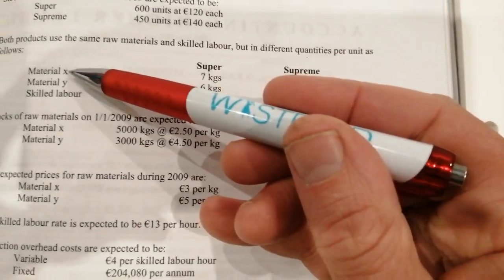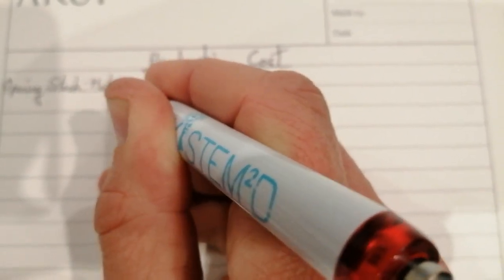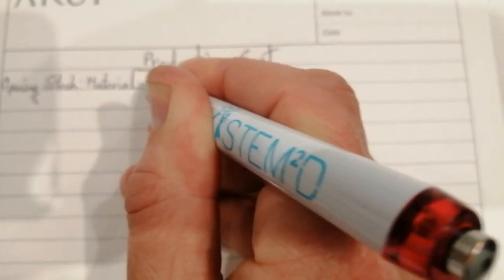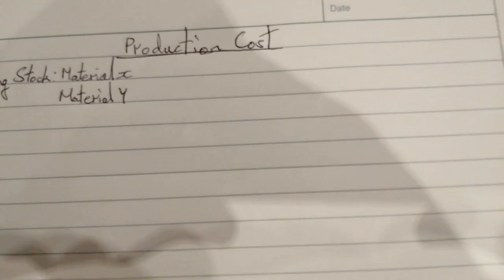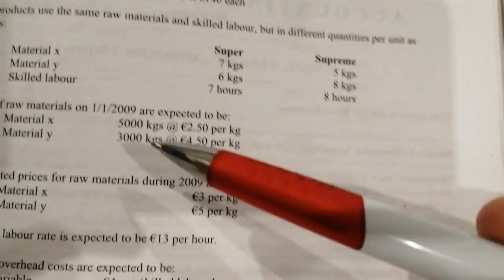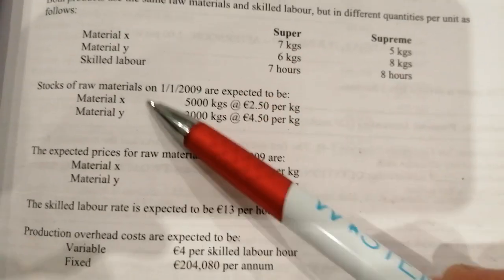In this question, the raw materials we use are material X and material Y. So we're going to have two different opening stocks added together: your opening stock of material X and material Y. To find out the cost of material X and material Y's opening stock, they give it to you in the question.